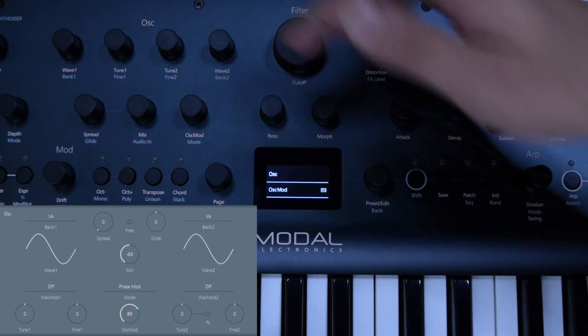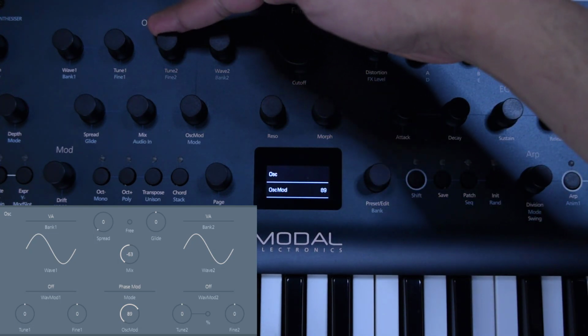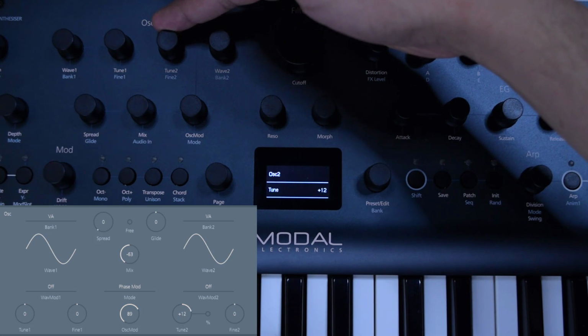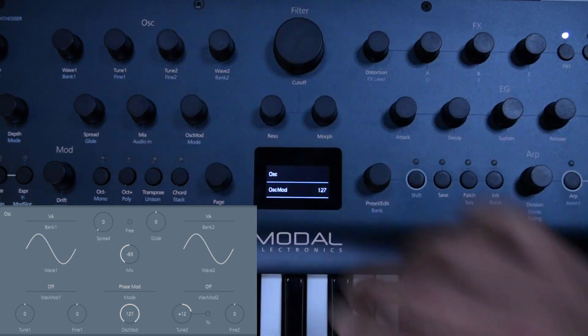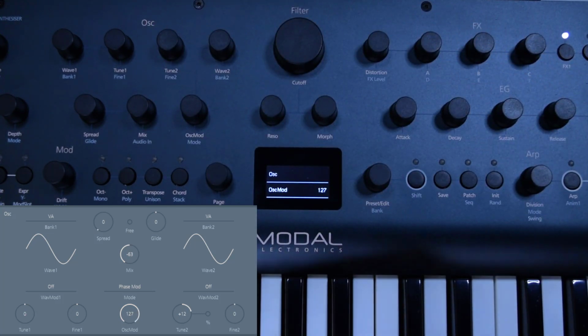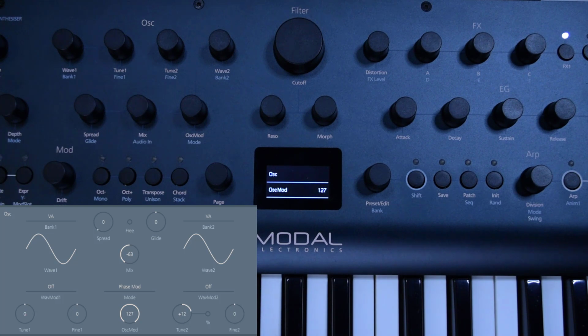I'm going to go to tune of the oscillator number 2, and I'm going to tune the oscillator number 2 one octave up. If I play something, it doesn't sound that crazy. And I'm going to go all the way up on the OSC mod. But it still sounds musical. It sounds weird, like it should, but it sounds musical.